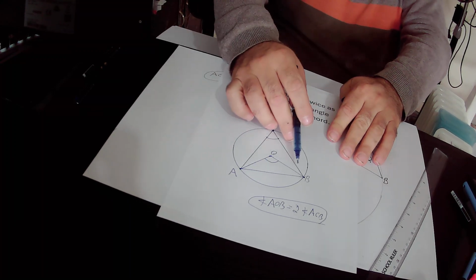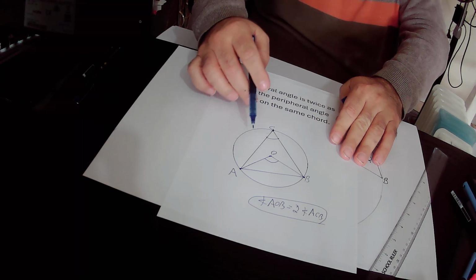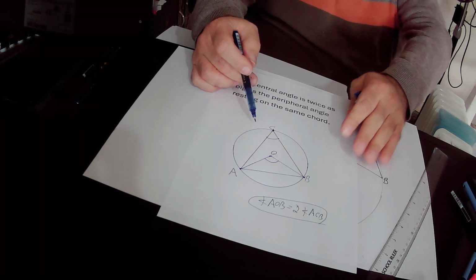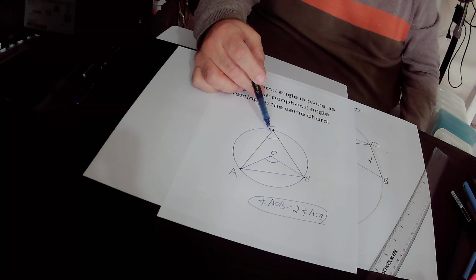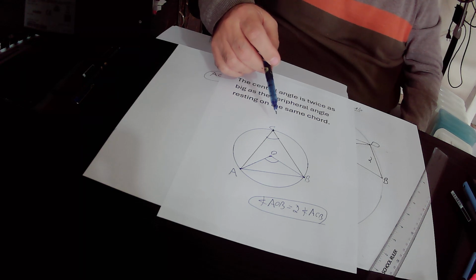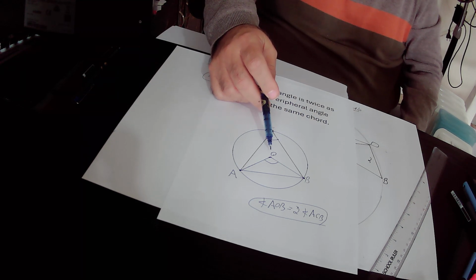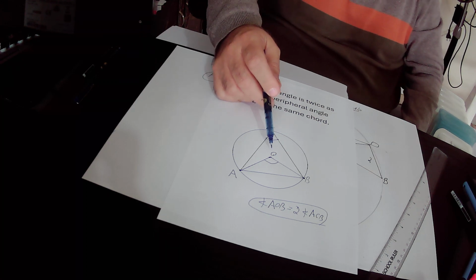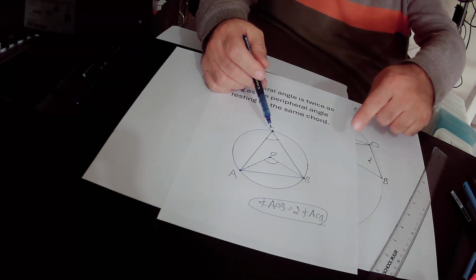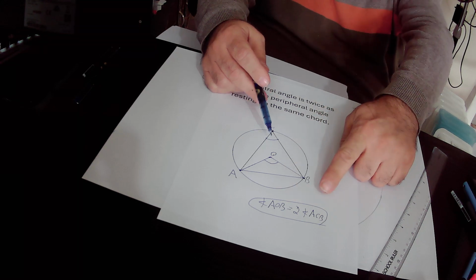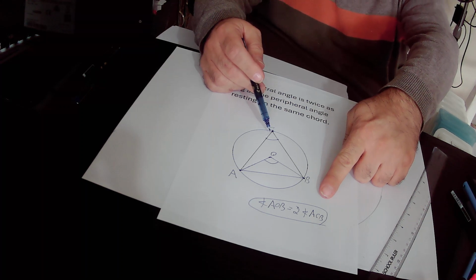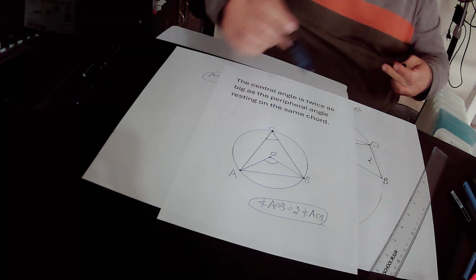The central angle AOB rests on chord AB, and the peripheral angle ACB rests on the same chord AB. Therefore, the central angle AOB equals 2 times the size of the peripheral angle ACB.